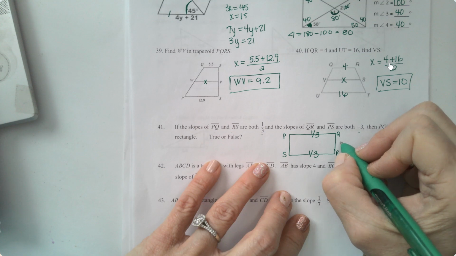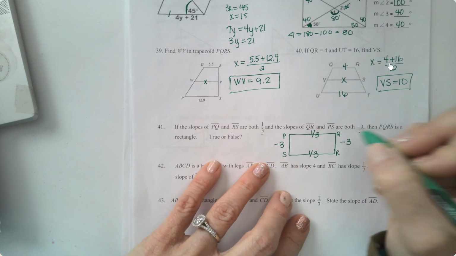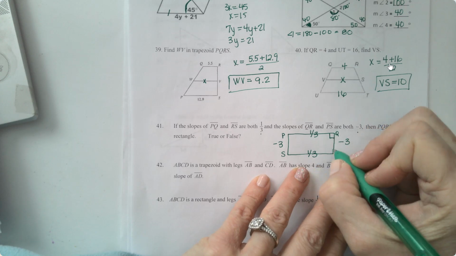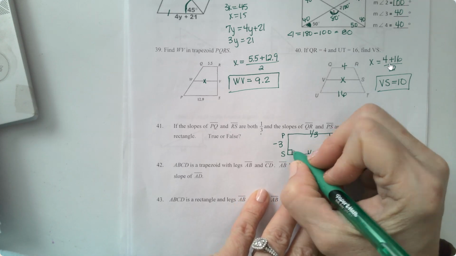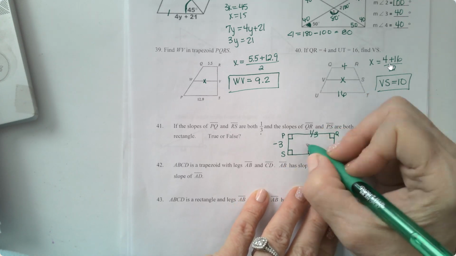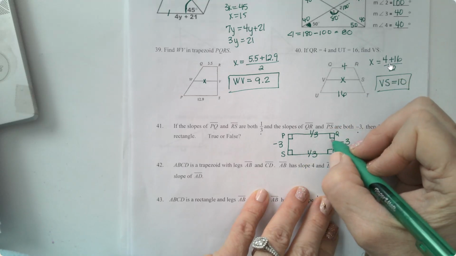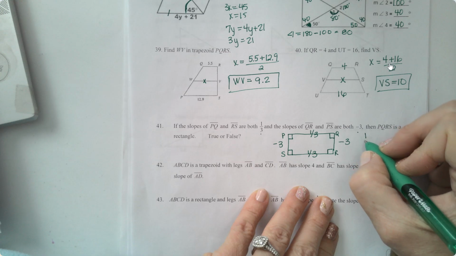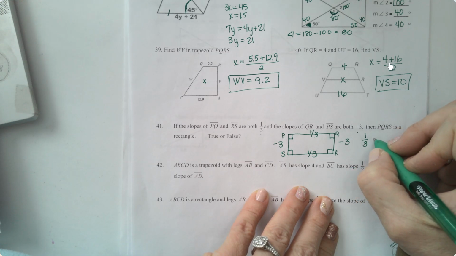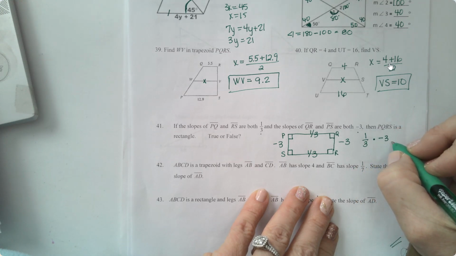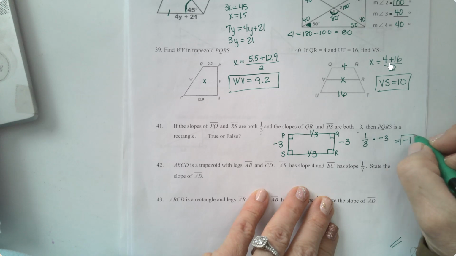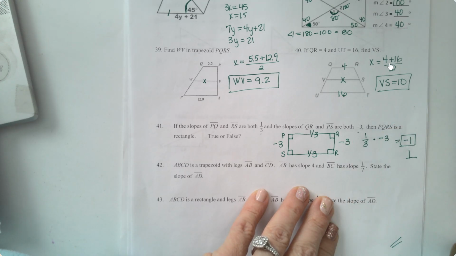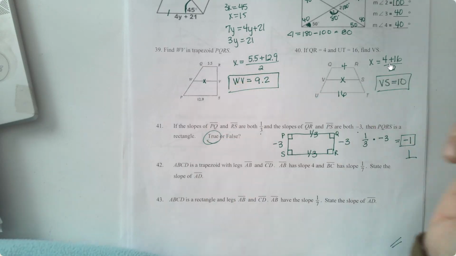PS and QR both have a -3. For this to be a rectangle, you have to have 90-degree angles here. We don't need to worry about the sides for right now, but these two are opposite reciprocals. A positive 1/3 and a -3 would give me a -1. That means that they're perpendicular. So that will be true.